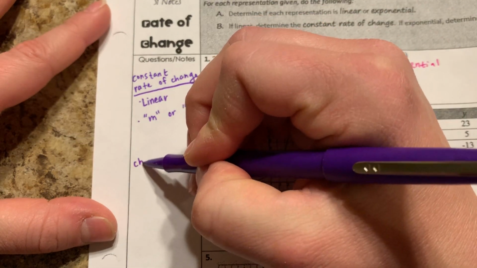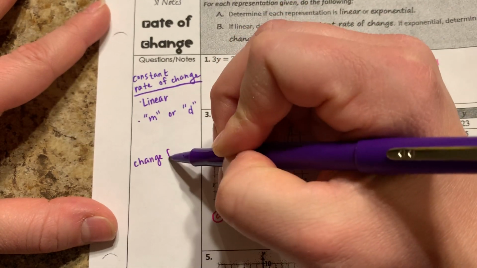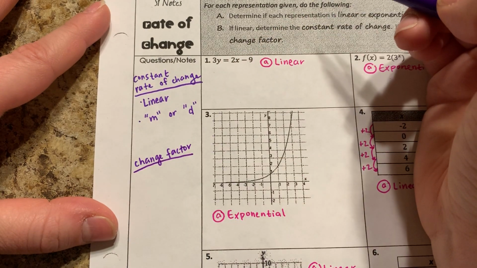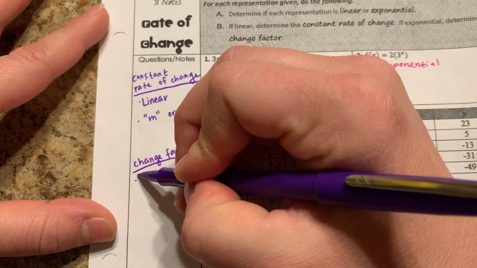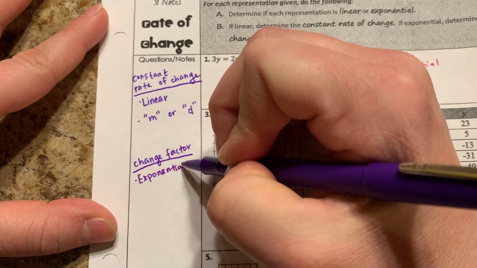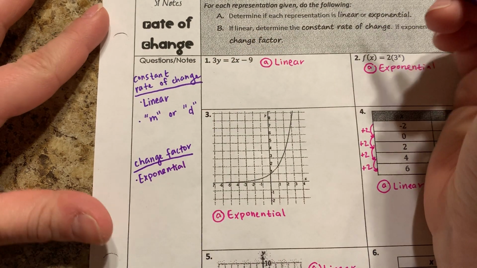Then I'm going to write a little note on change factor. Now a change factor is only going to go with exponential functions.